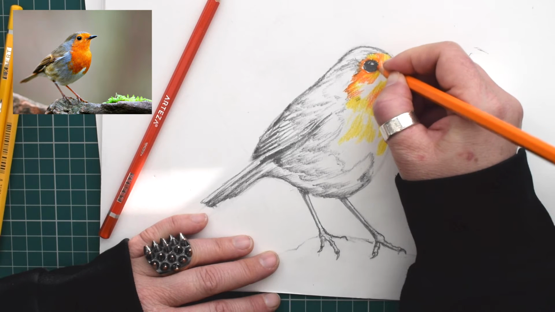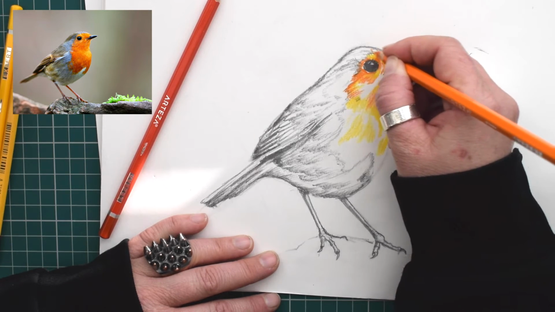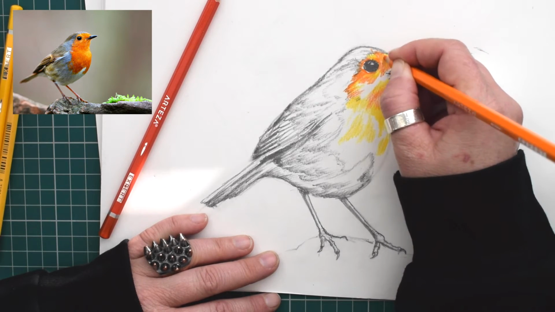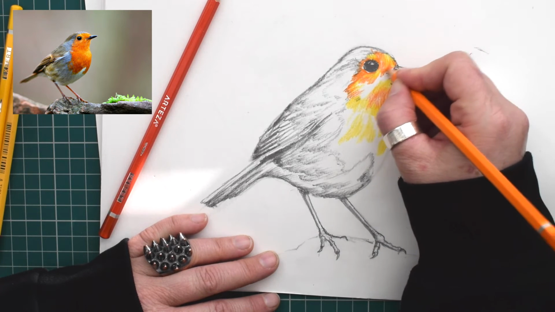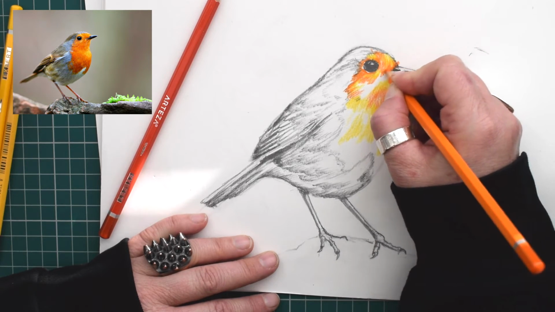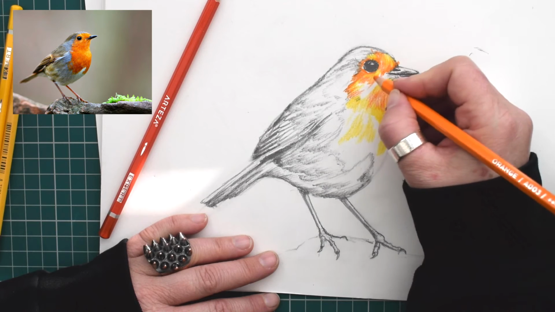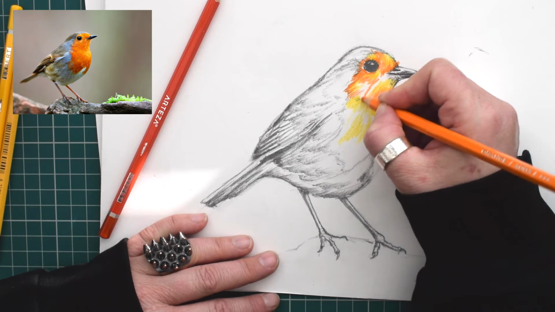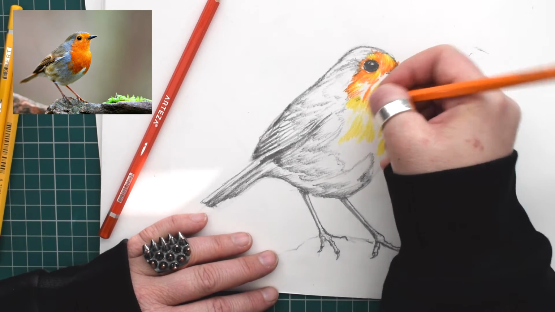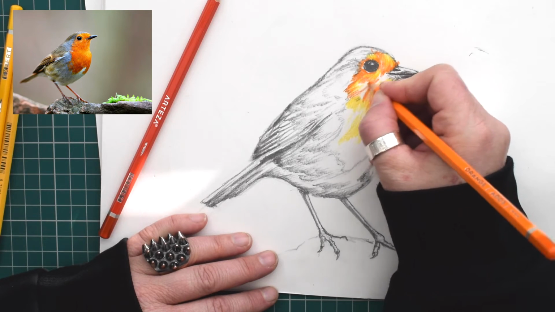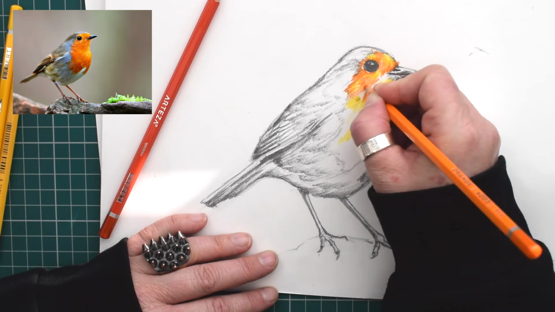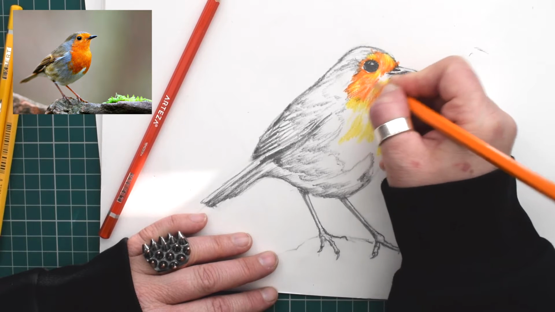Sometimes I think I should practice these things before I start a tutorial because you don't always know how they're going to turn out. Well, we'll find out together. And again, I'm using the direction of the stroke to follow the direction of the feathers that I can see on our reference image.